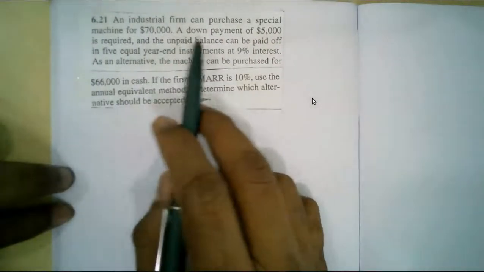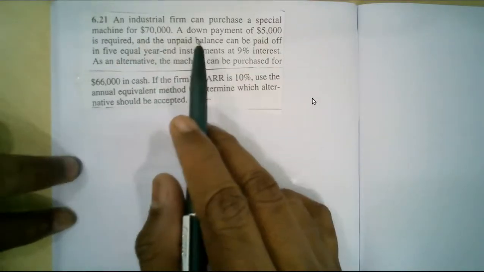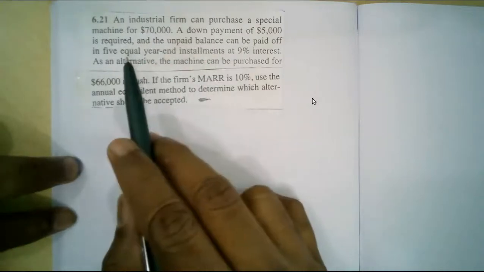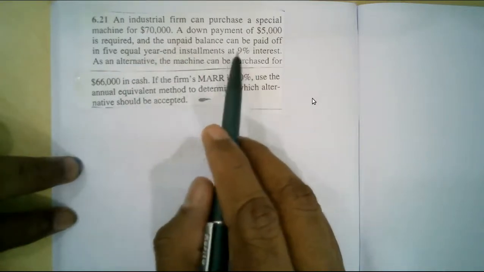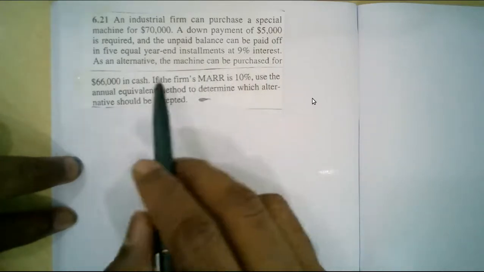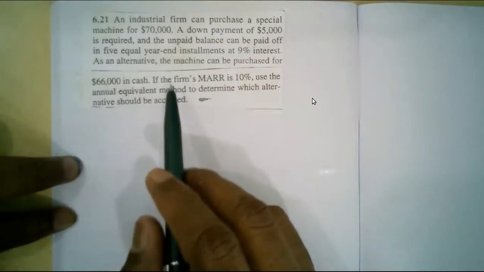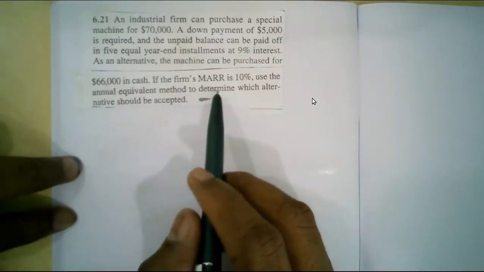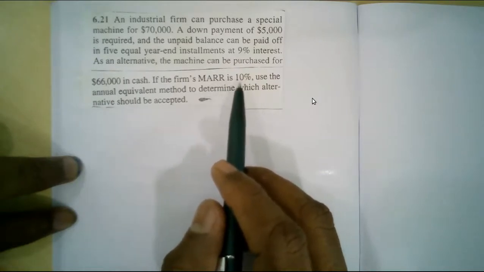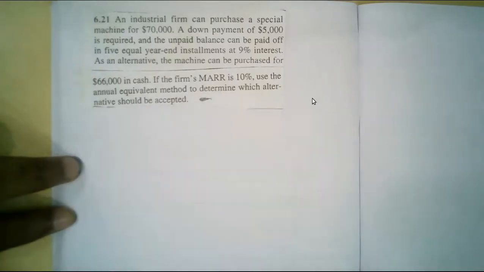An industrial firm can purchase a special machine for $70,000. A down payment of 5,000 is required, and the unpaid balance can be paid off in five equal year-end installments at 9% interest. As an alternative, the machine can be purchased for... Okay, so there are two mutually exclusive alternatives. If the firm's MARR, minimum acceptable rate of return, is 10%, use the annual equivalent method to determine which alternative should be accepted.